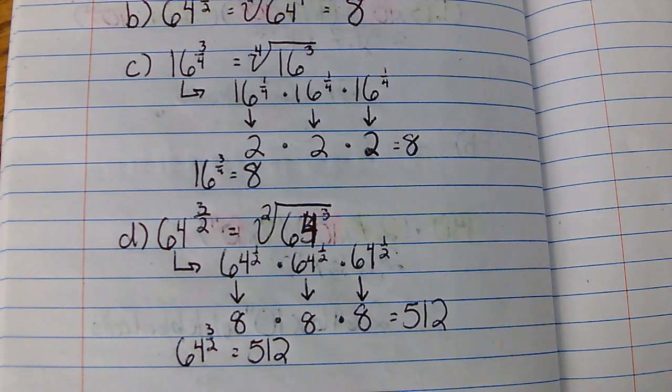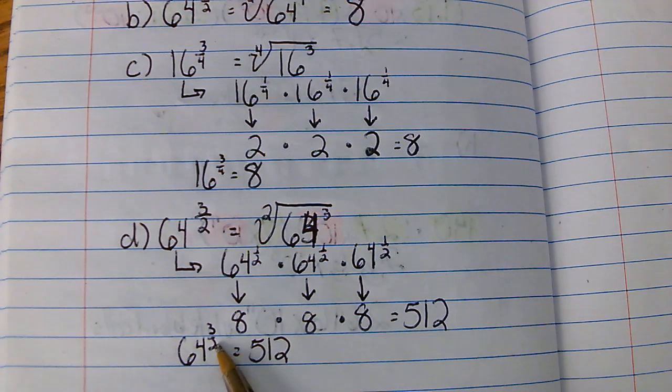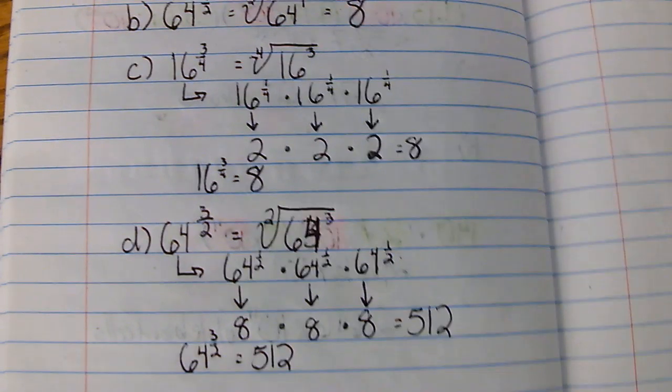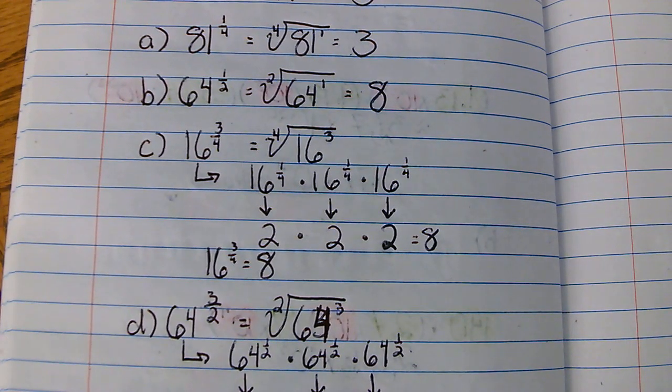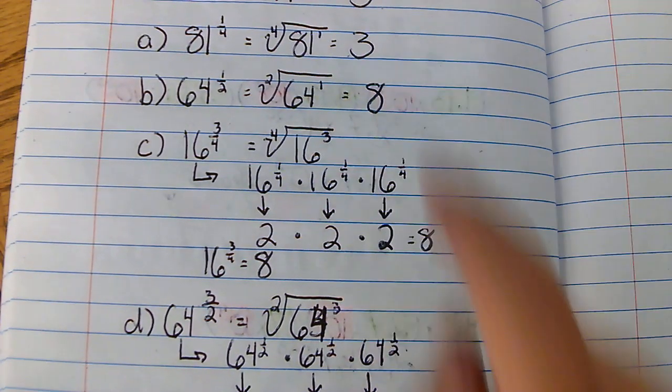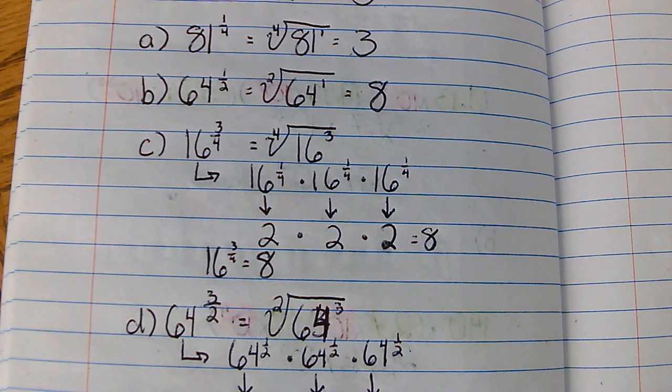You'll notice because it was an improper fraction, it's bigger. This would really be like 1 1/2. My number was bigger than it started. If I have a fraction as an exponent and it is smaller, my answer is going to be smaller.